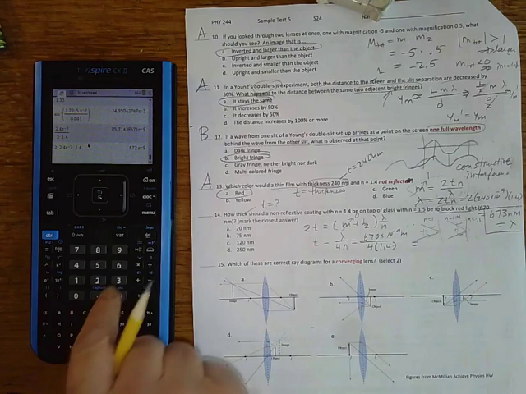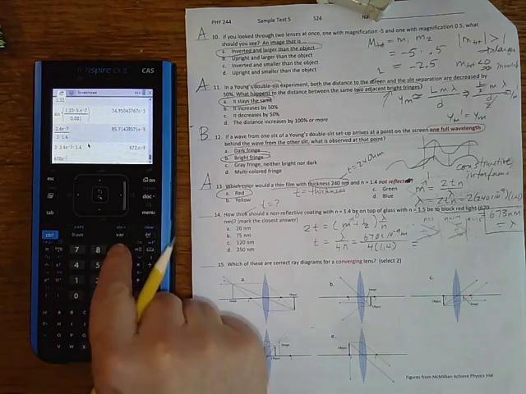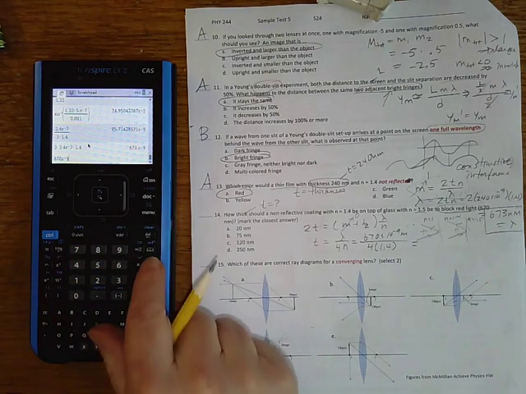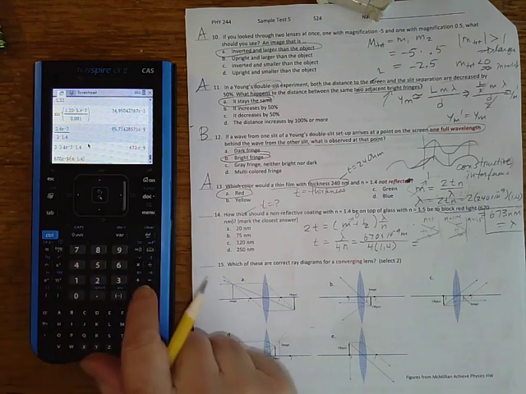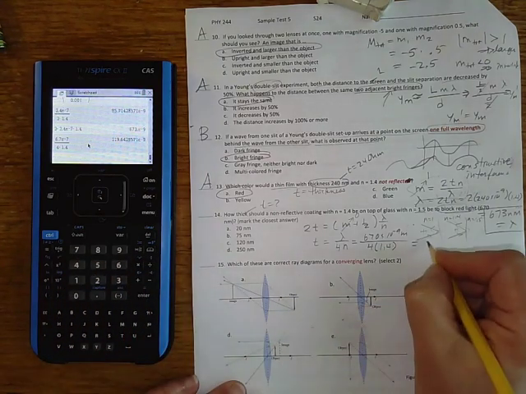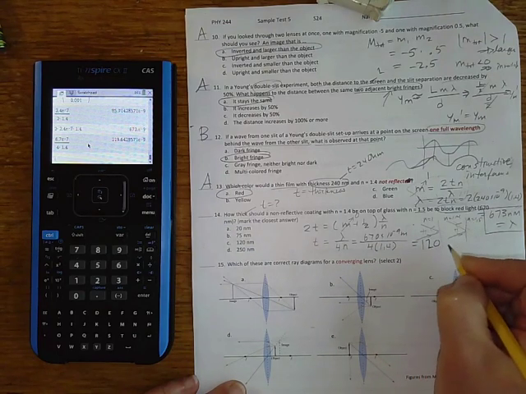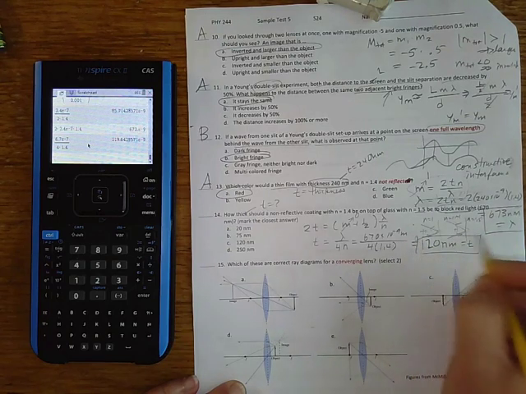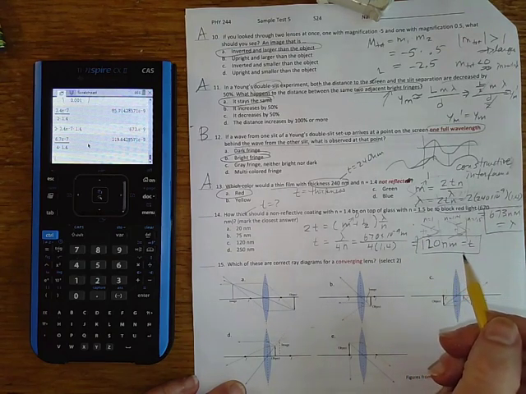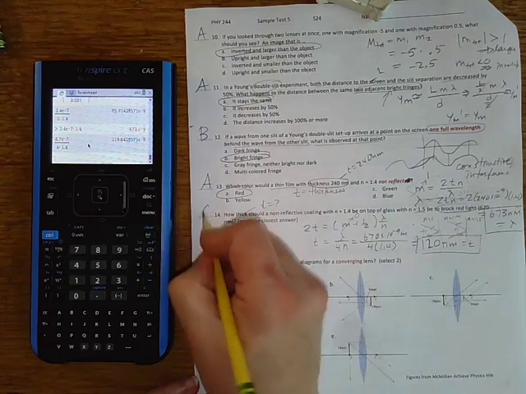Okay, 670 nanometers divided by 4 times 1.4. Looks like 120 nanometers for the thickness. So that is closest to 120 nanometers. I'll go see.